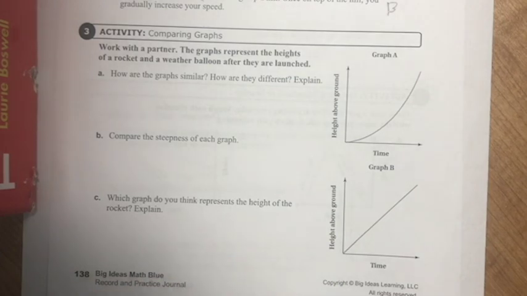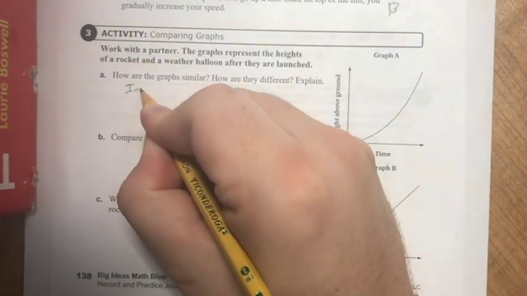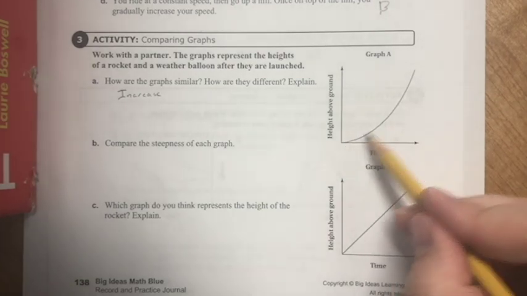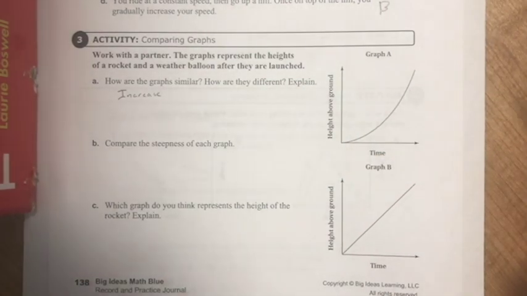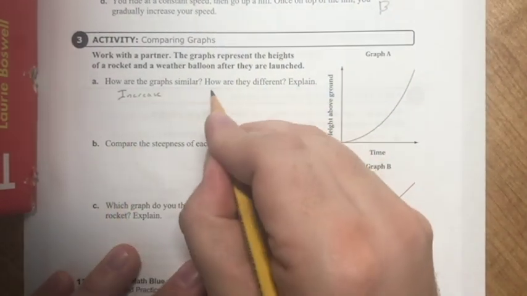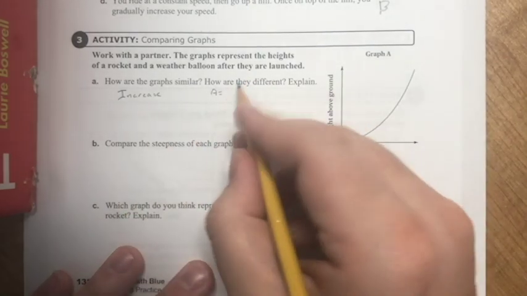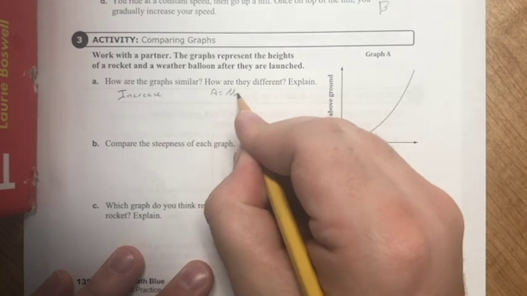All right. So it says, how are the graphs similar? Well, this is pretty easy. They're both increasing over time. They're both increasing our height over time. How are they different? One is a steady rate. So like graph A is not steady. It's nonlinear, okay?